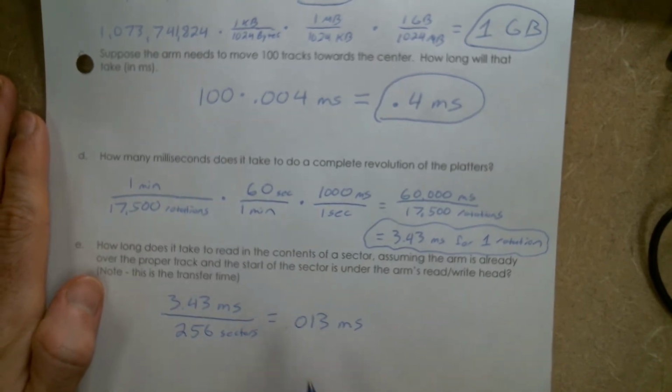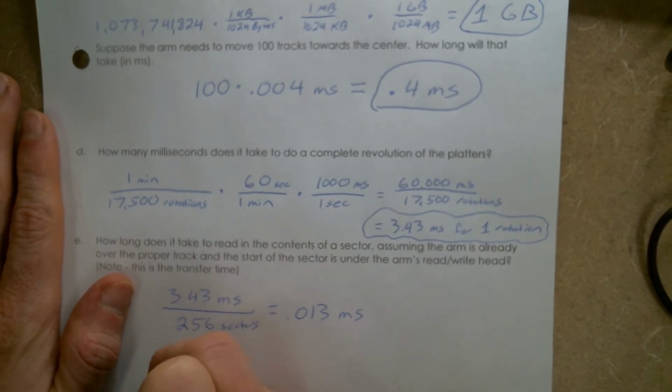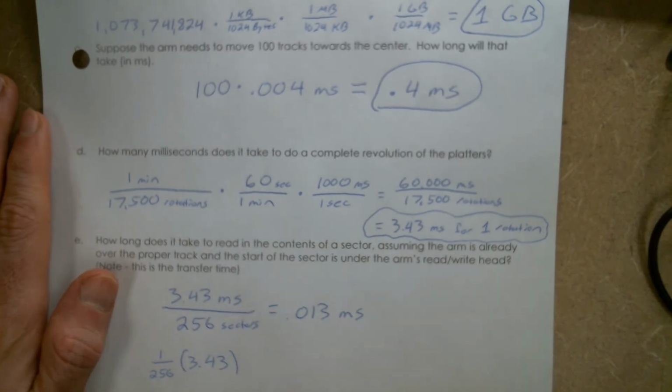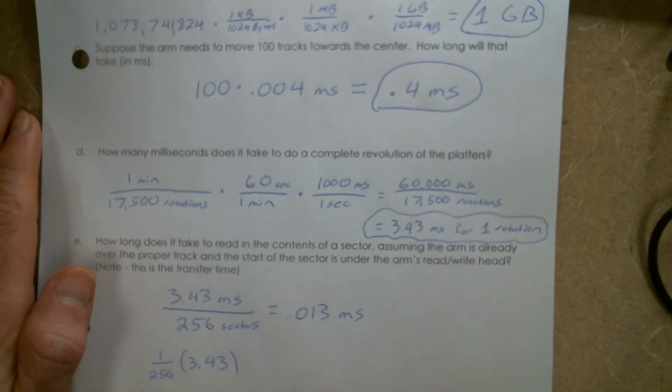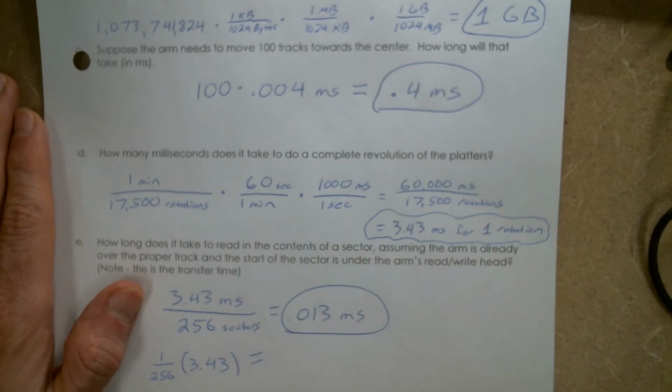All right, so that's the amount of time it would take to read a single sector. All right, and you can divide by 256. I think in the notes I showed it as multiplying by 1 over 256. I mean, obviously, mathematically, those are the same thing. So don't let this trip you up in any way, but they're going to give you that same answer.